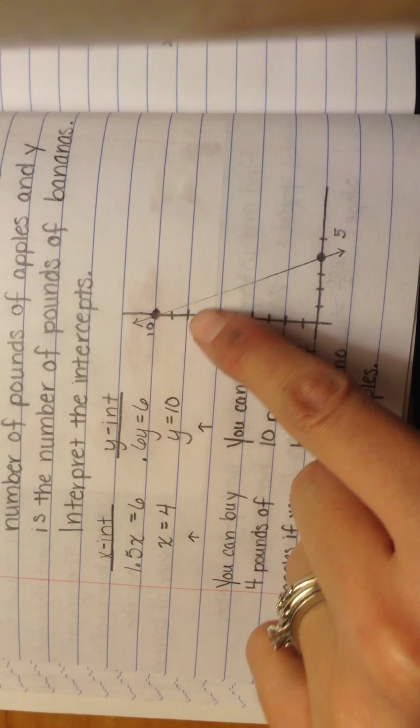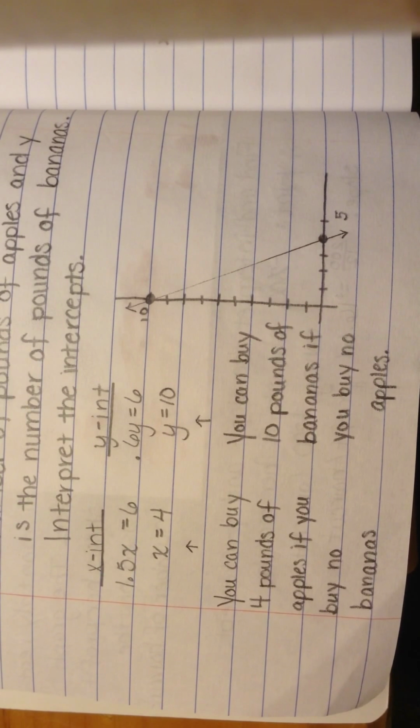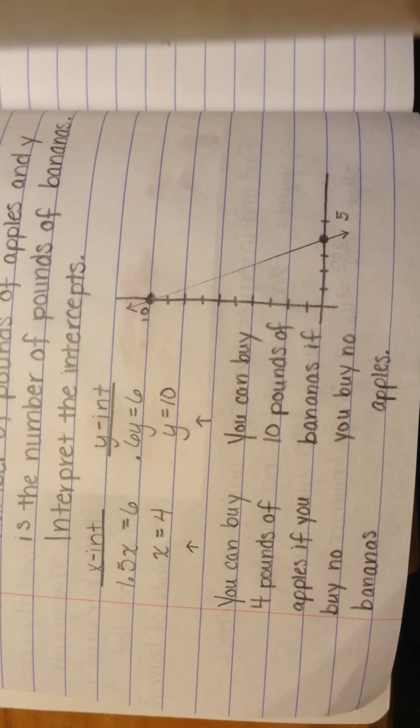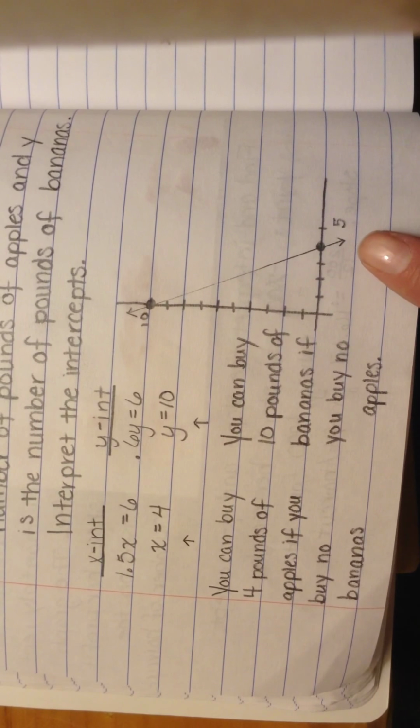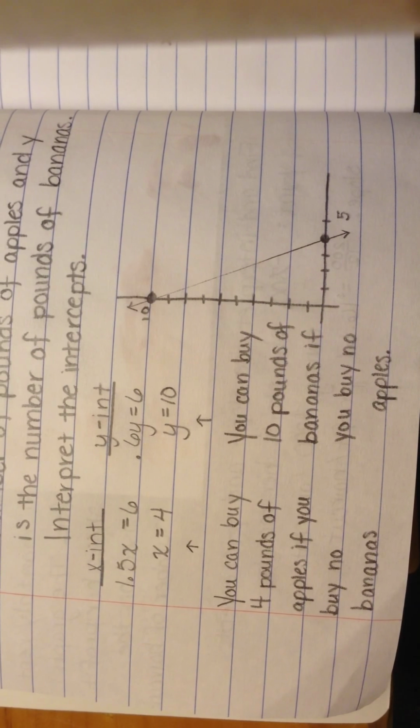So the line represents all the solutions of the possible combinations, how we could spend our $6, but the intercepts represent if I choose just to buy bananas, choose just to buy apples.